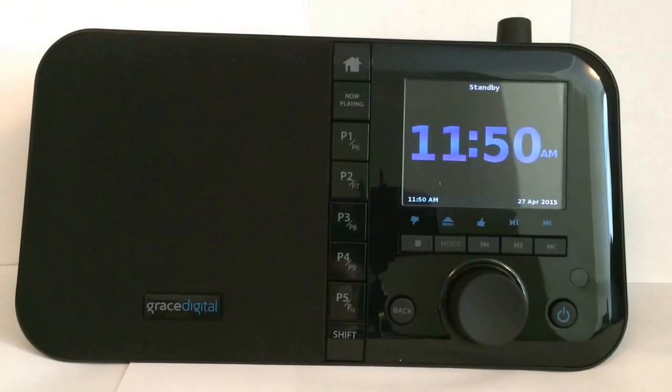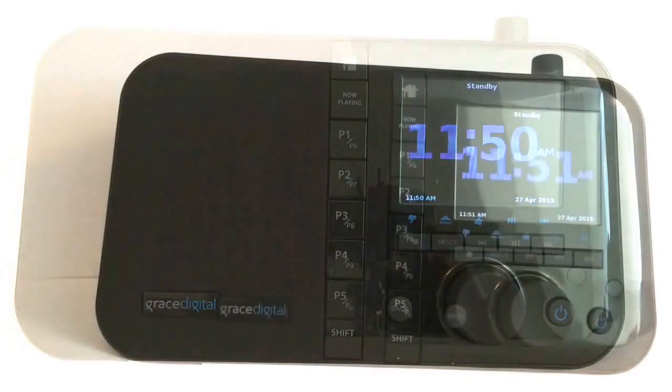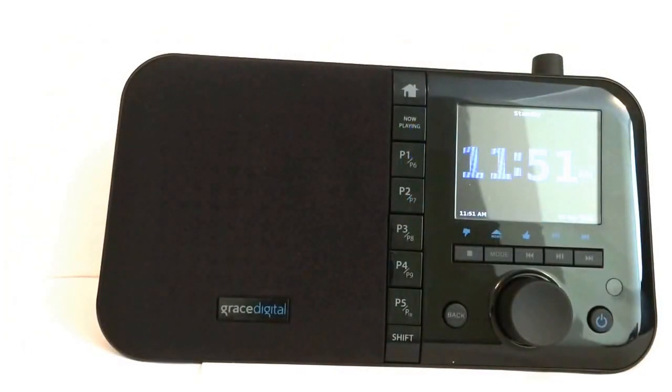This is John from coolsmartphone.com, and today we're going to look at the Grace Digital Mondo internet radio. This was my first experience of an internet radio, so I was keen to see what the differences are between the traditional DAB and FM style radios. So let's take a look.